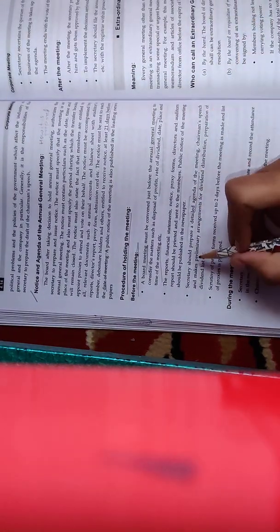Okay, now next is the secretary should prepare a detailed agenda of the meeting and the chairman's speech. Okay, the secretary only will prepare the agenda of the meeting. The secretary will prepare the chairman's speech, and also will make preliminary arrangements for dividend distribution. Okay, suppose the company has made profits, then your dividends also will be distributed, and the preparation of the dividend list as to who is to receive the dividend also will be prepared by the secretary.